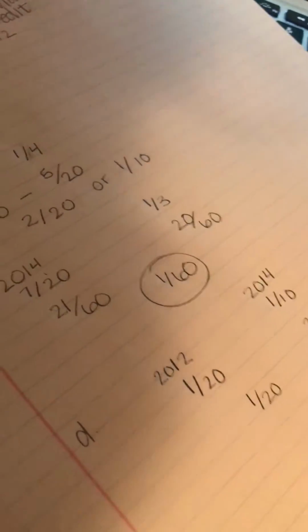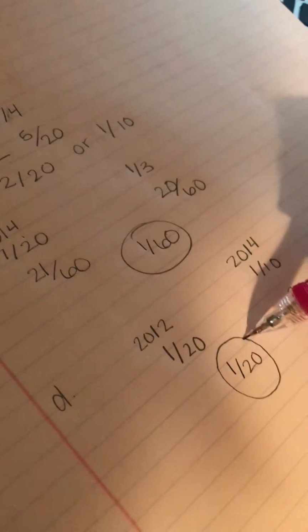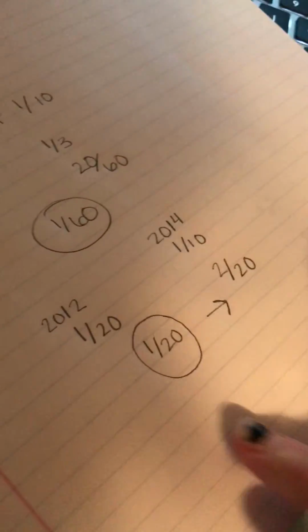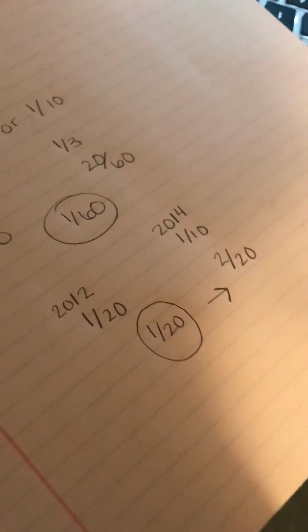And we can see that, yes, it is true that the sales in dollars in Australia was less in 2012 than in 2014, because they only had 1/20 in 2012 and they had 2/20 in 2014.